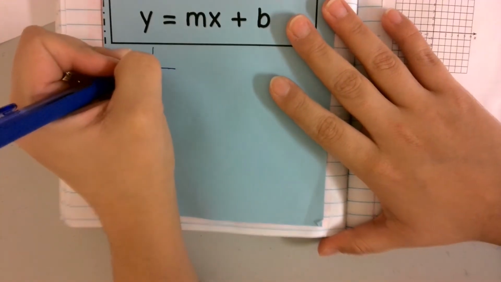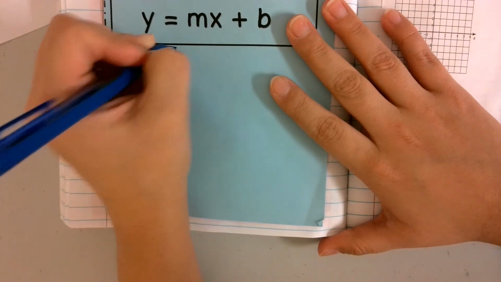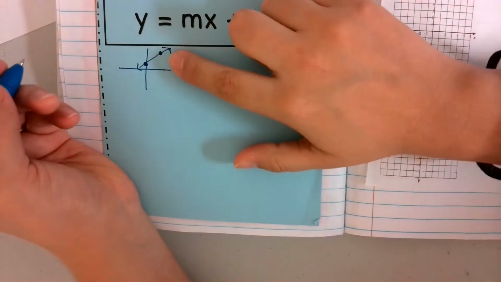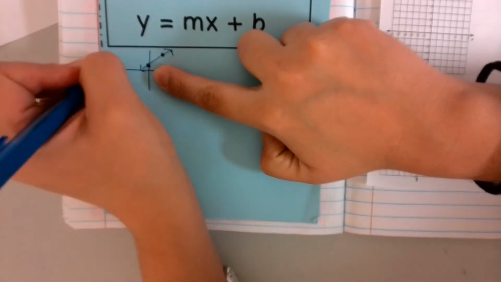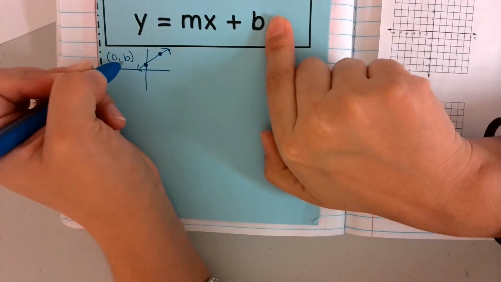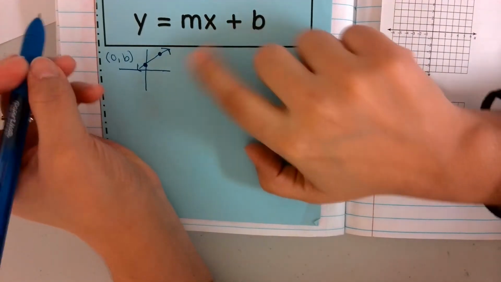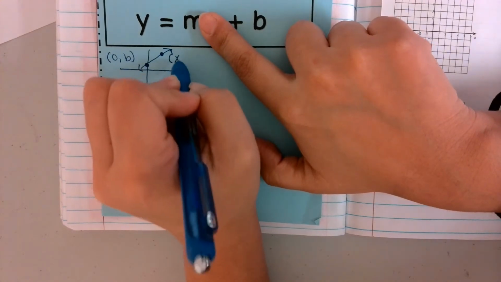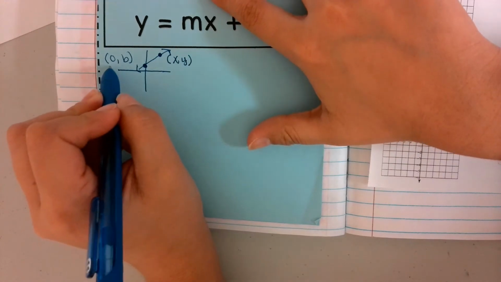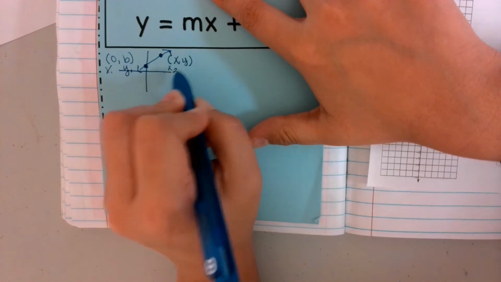I'm going to put just two random dots on my graph to make a line, and then I'm going to connect those two dots. I don't know exactly where those two dots are located because I didn't number off my graph. So we're going to call this dot 0, b, because I know that b stands for my y-intercept and it's on my y-axis. I didn't move any on my x-axis, so I know that the x value is 0. This point I don't know where it's located, so I'm just going to call it how I call my other ordered pairs, x comma y. So this is going to be x1, y1, x2, y2.